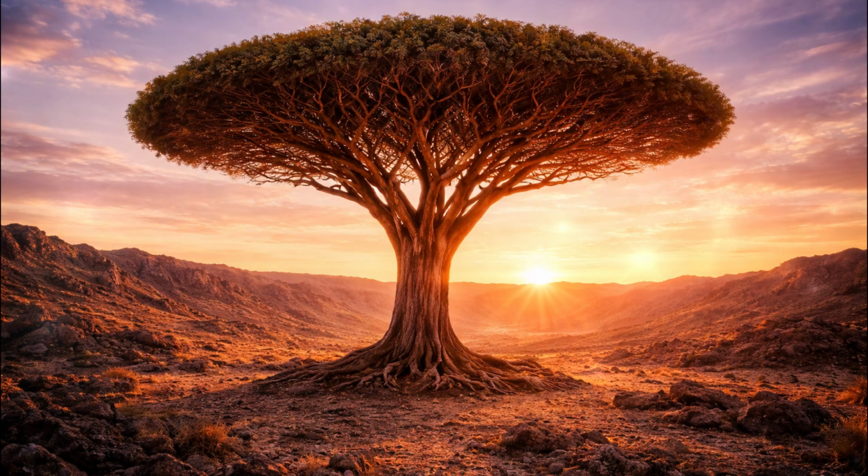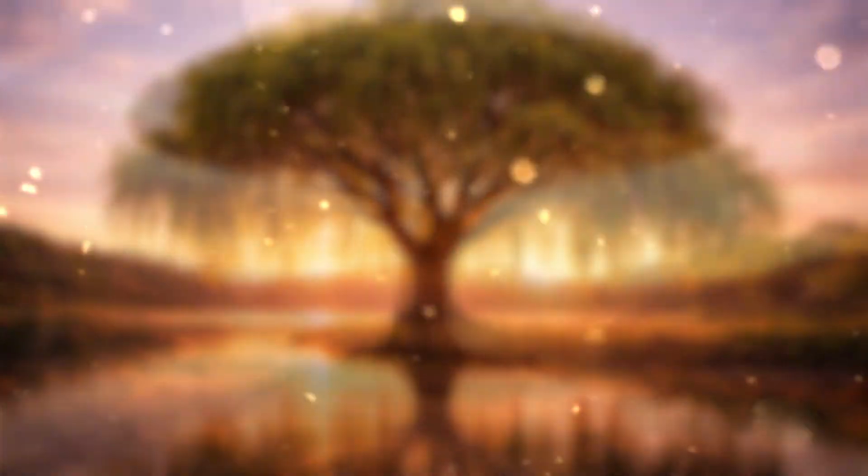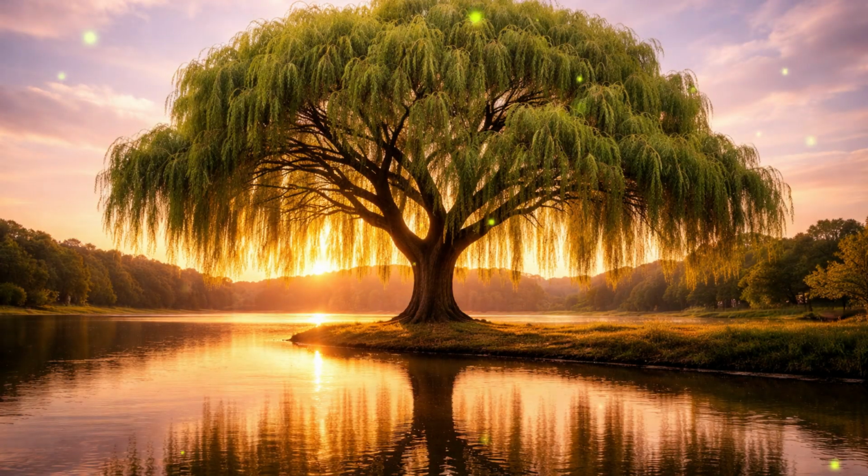Forests experience countless such cycles. Each night prepares trees for the next day. Each day builds upon the quiet work of darkness.